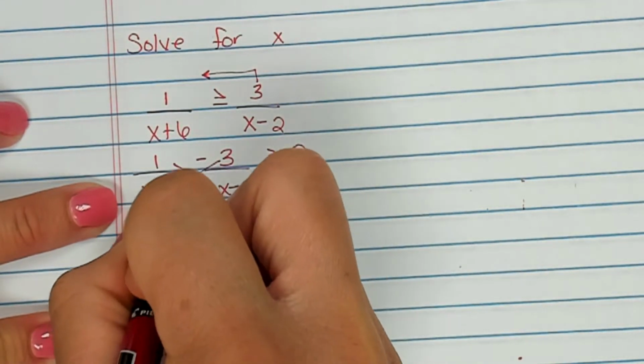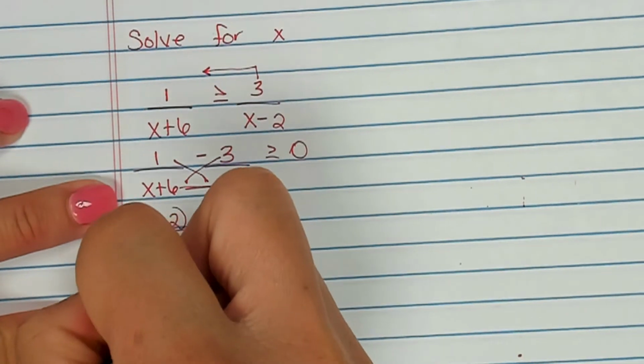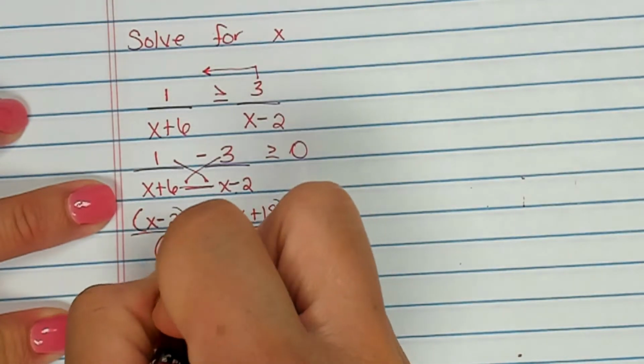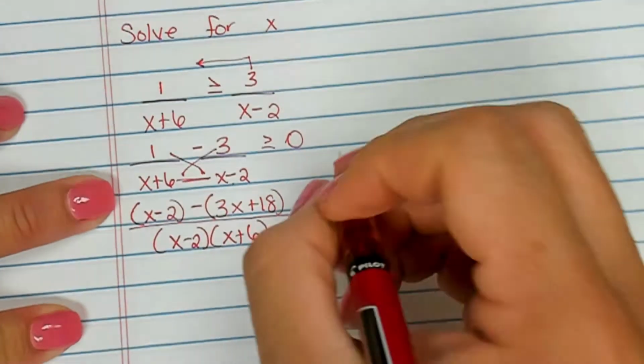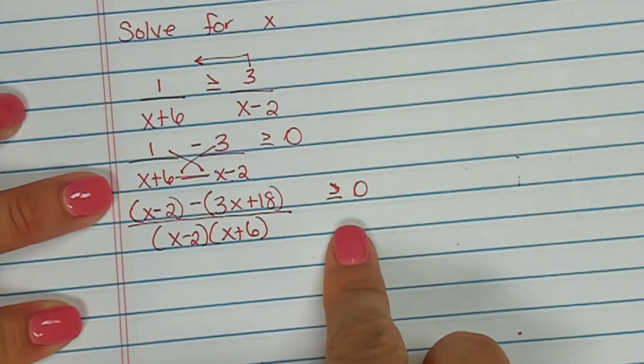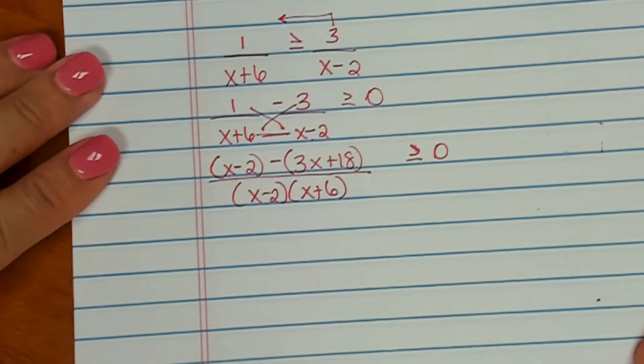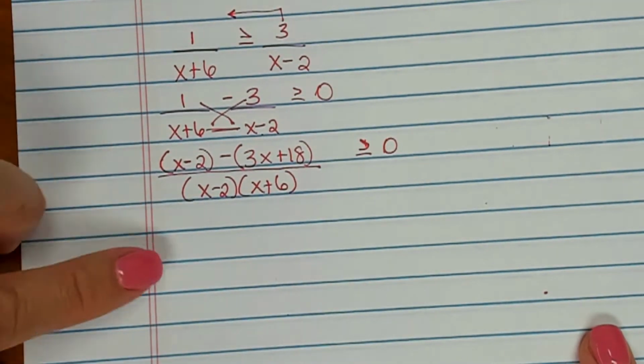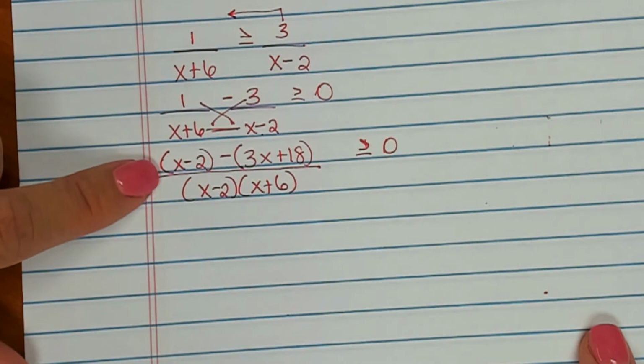Then for my denominator, I multiply straight across, but I'm not going to expand that. I'm going to leave it in factored form, greater than or equal to 0. Now, at this point we want to combine like terms in my numerator.